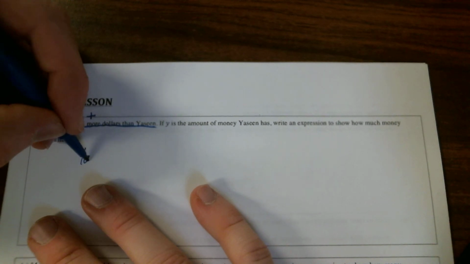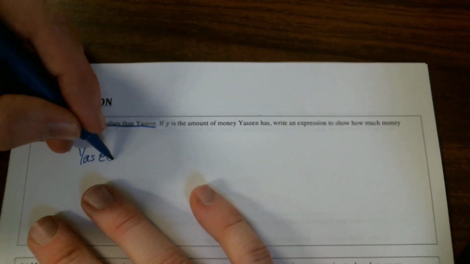So let's try this. If we label what people have here, Yassine, and Marcus. Let's say Yassine has $2. If she does, Marcus has 4 more, so he obviously has 6. How did we figure that out? I was thinking 2 plus 4. What if Yassine has $0? Well, obviously Marcus has 4. We thought, what's 0 plus 4? So what if she has Y dollars? Well, if she has Y dollars, Marcus is going to have whatever Y plus 4 is.